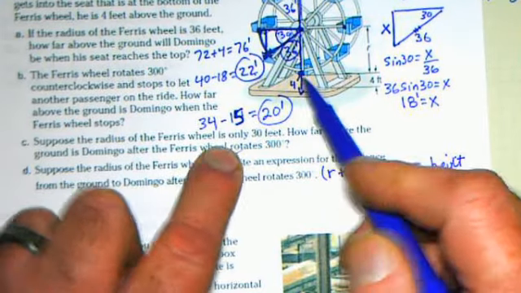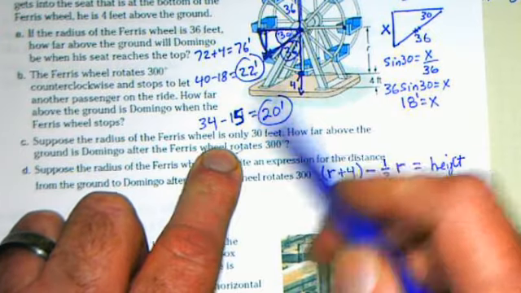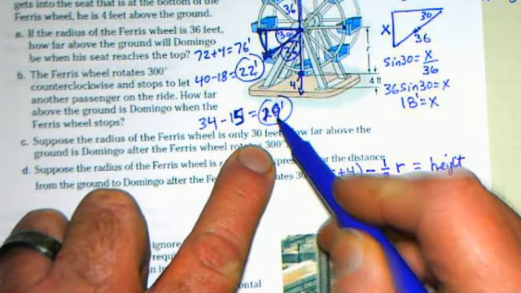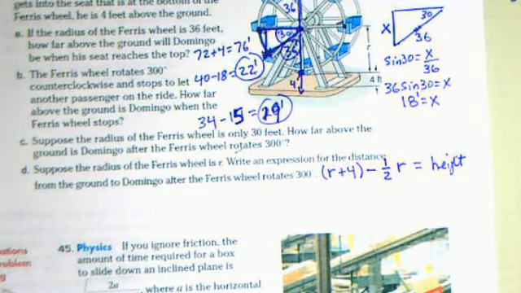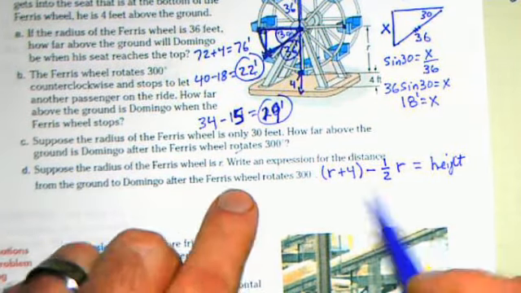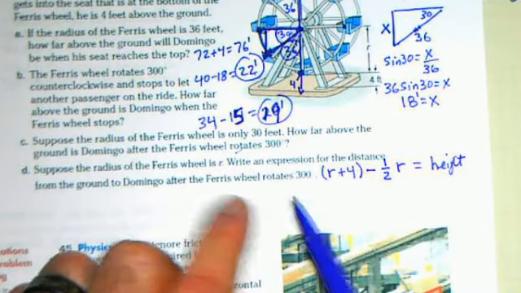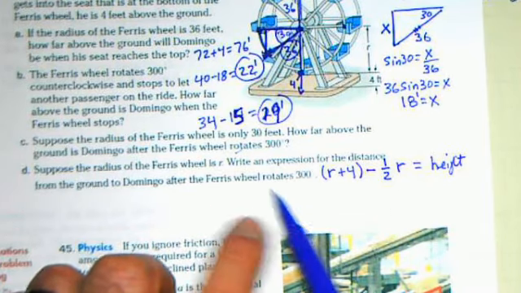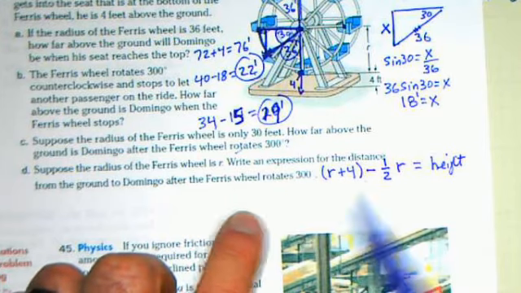And the center was up 34. 34 take away 15 ends up being 19. So I think for number B, the answer should have been 19 feet. And let's see what else. So that would have been for this problem here.